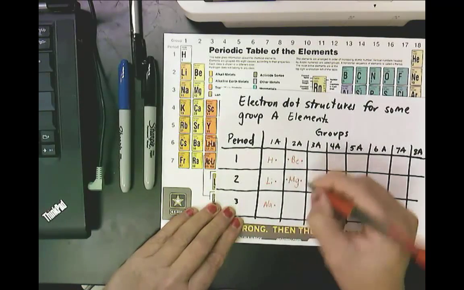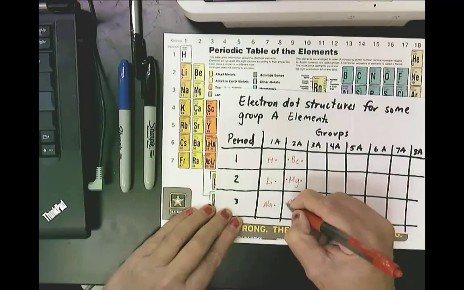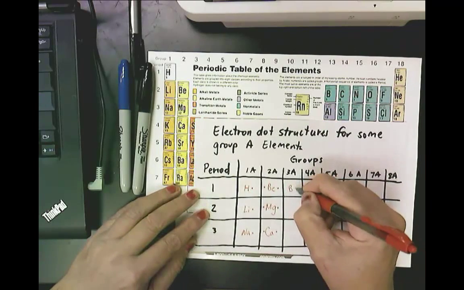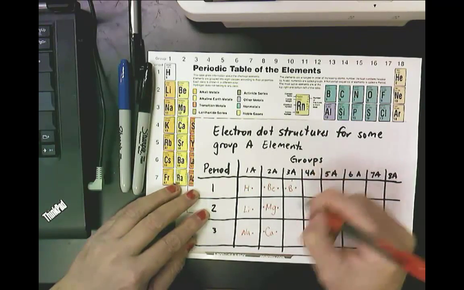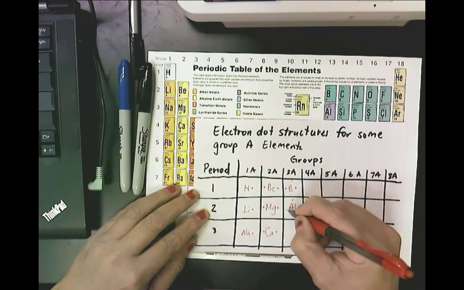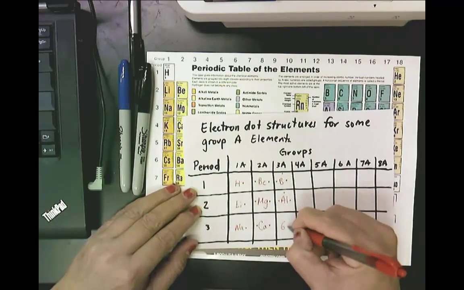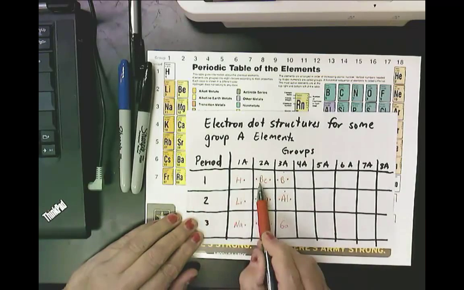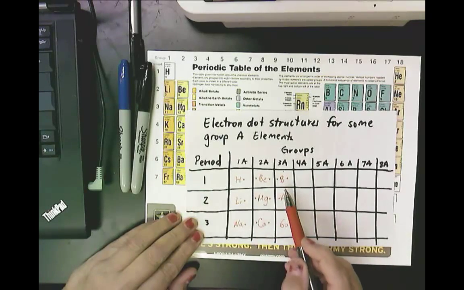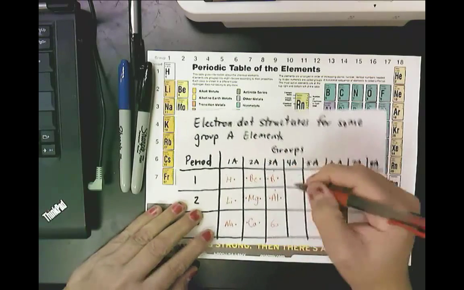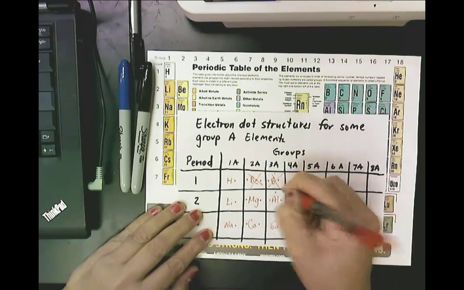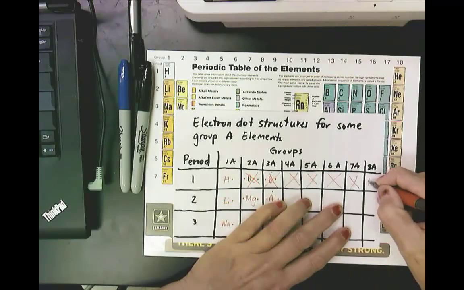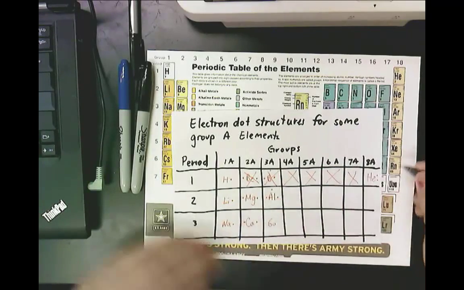Okay, 1, 2, calcium, 1, 2. Okay, now we jump over here to boron. Okay, boron, 1, 2, 3. Aluminum, 1, 2, 3. Gallium. Uh-oh, I have screwed up, haven't I? Look, I'm writing beryllium and boron in this first period. They don't go there. There's nothing here till we get to helium. Okay, so I've made a mistake.